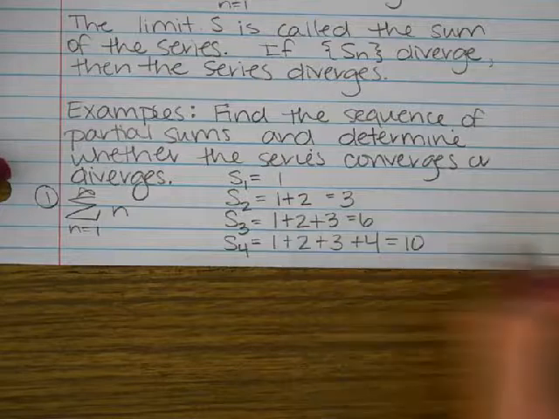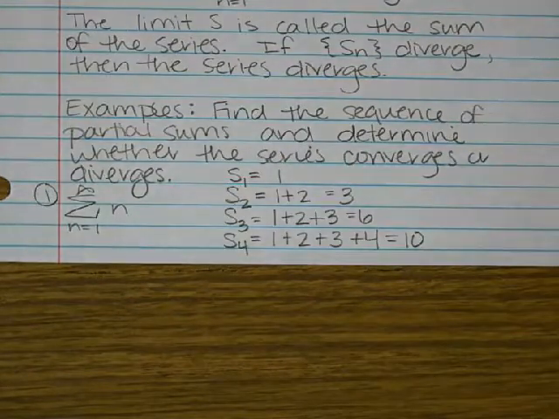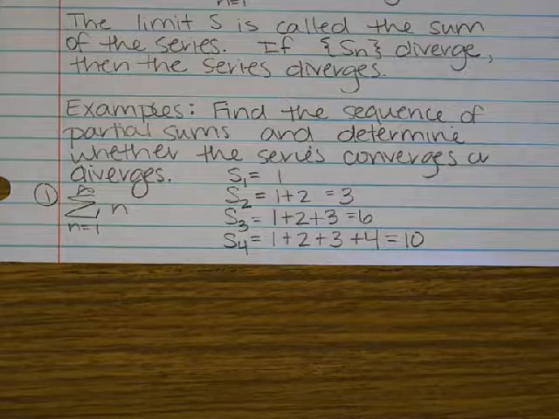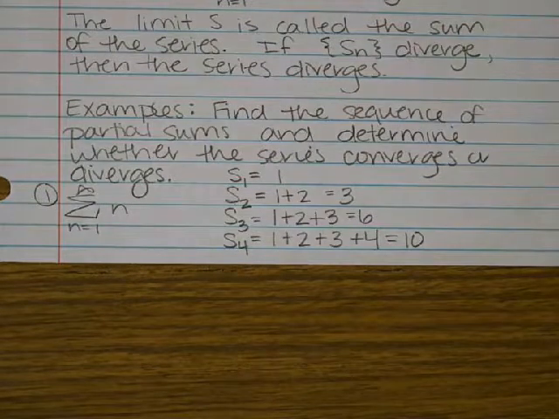So if you think about how these numbers are working, if you look at all your sums over time, do you think that your sums are getting closer and closer to one specific value? No. What's going to happen eventually? What's your sum going to get to be? Infinity. It just goes up forever. So as long as you go, it goes up.